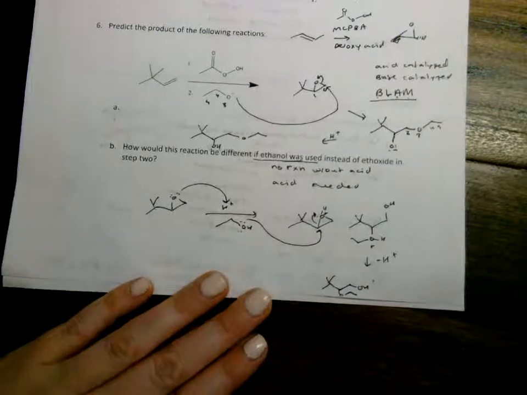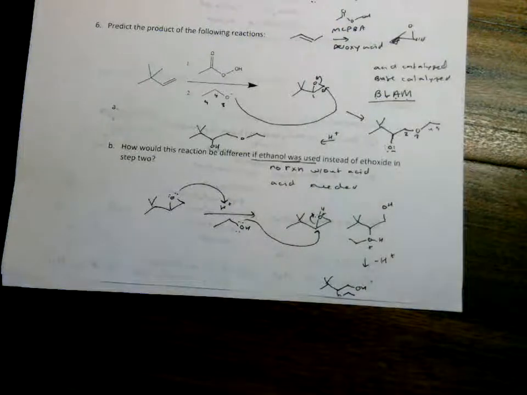Ran out of space there at the bottom. Just make sure you don't lose track of your carbons. That's the main thing that happens whenever there's ring opening reactions, is people will lose track of their carbons. So make sure that you keep track of the number of carbons in the epoxide ring. And I think you're likely to open next semester spending more time working on that. Okay.